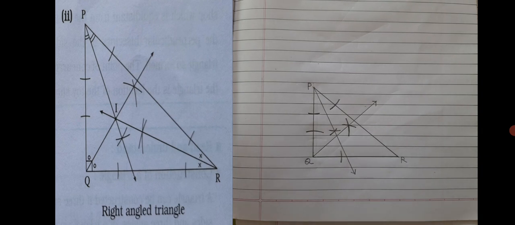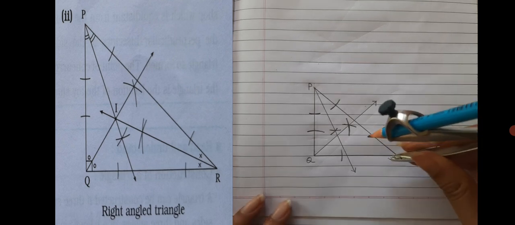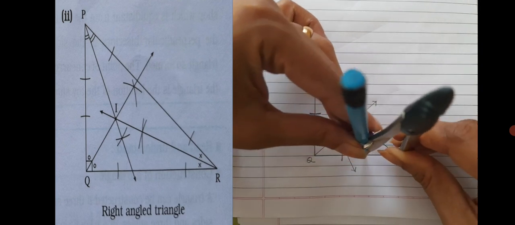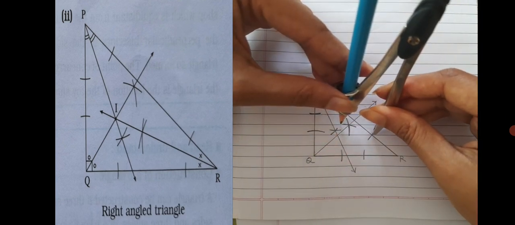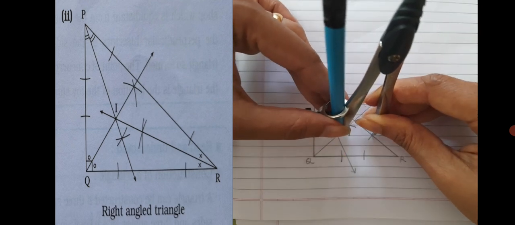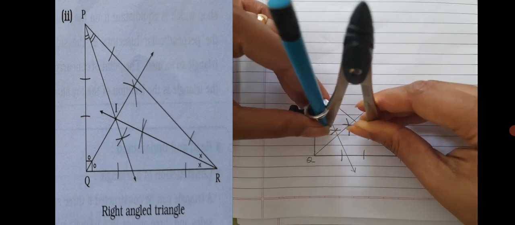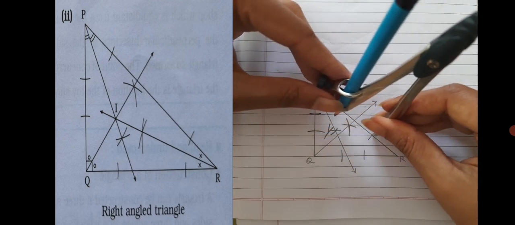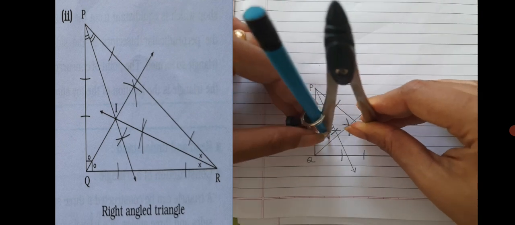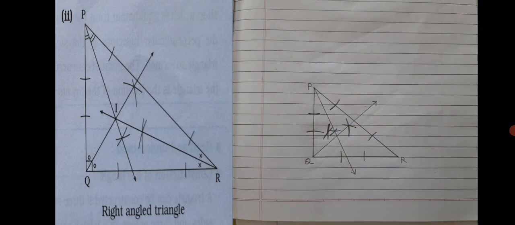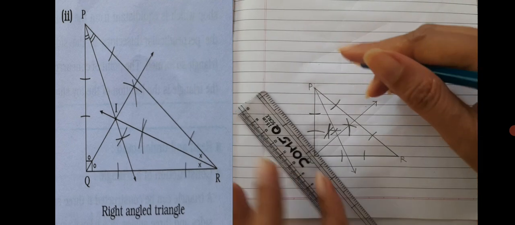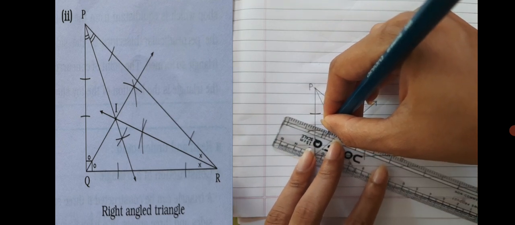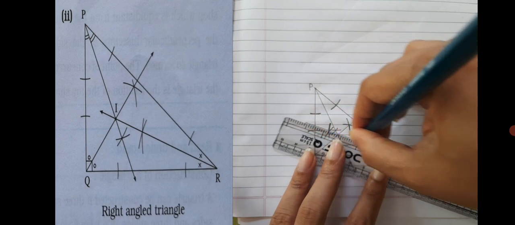Similar way, we are going to bisect now angle R. So take a compass, mark two arcs on either side, that is each of the arms of angle R, and then the arcs in the interior. So you can now take a proper distance, and once you start marking, do not shift the compass distance. Keeping the same distance, you are going to mark both the intersecting arcs. Once you get the point of intersection, join it to the vertex R of the triangle. And this will become the bisector for angle R.